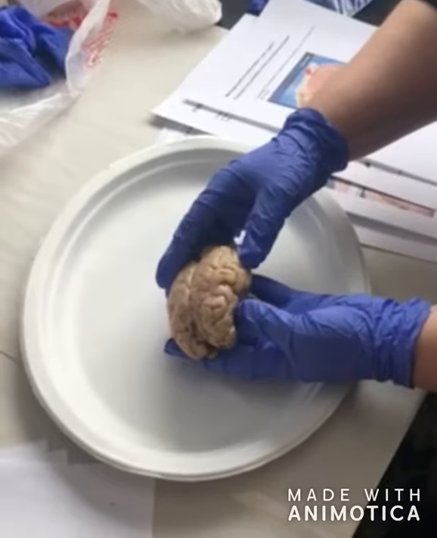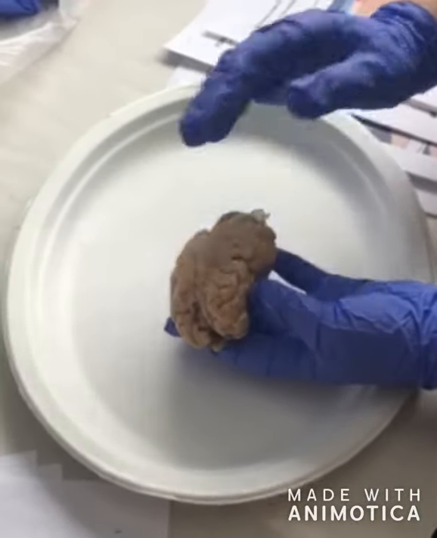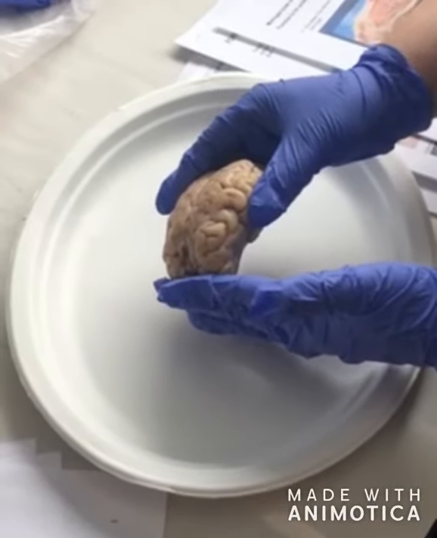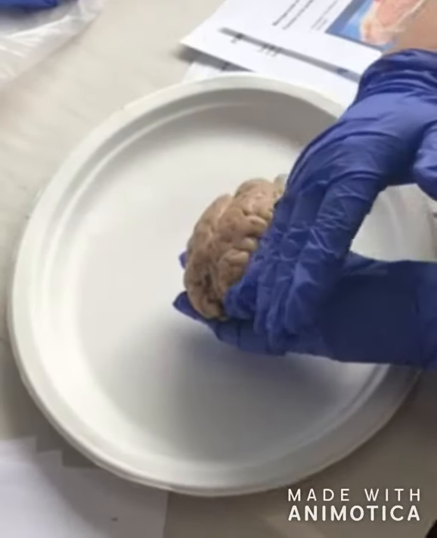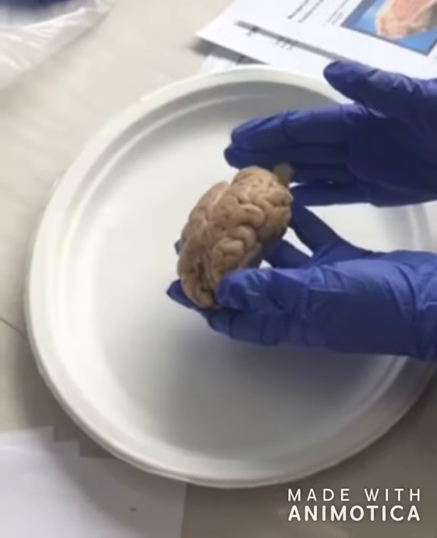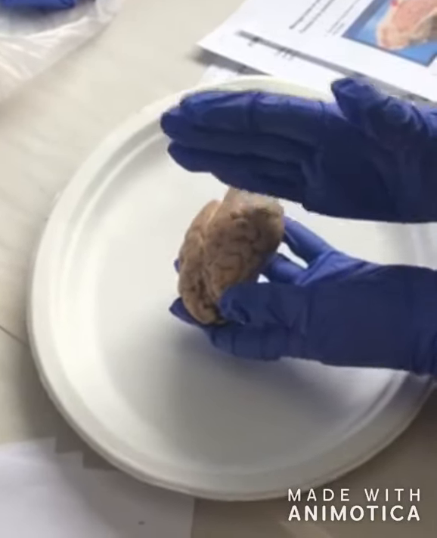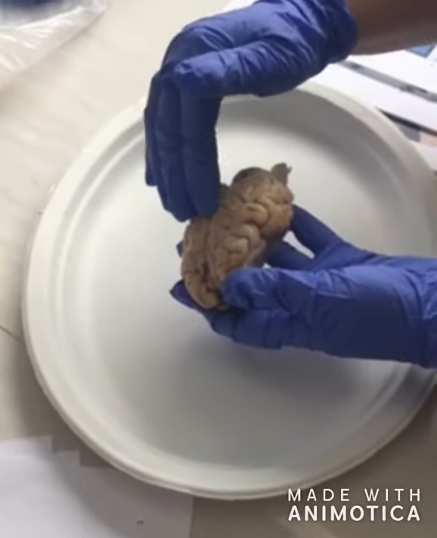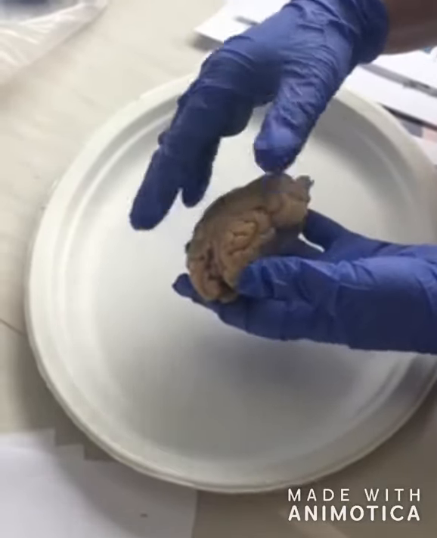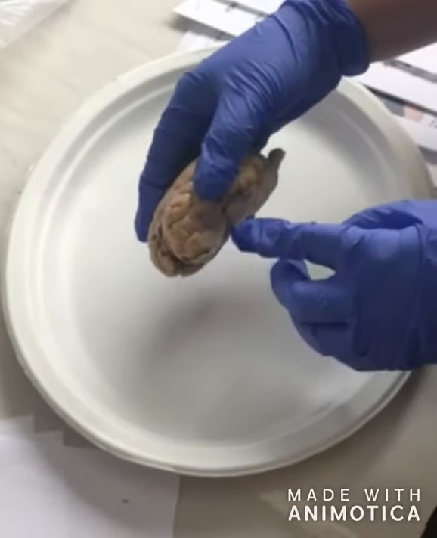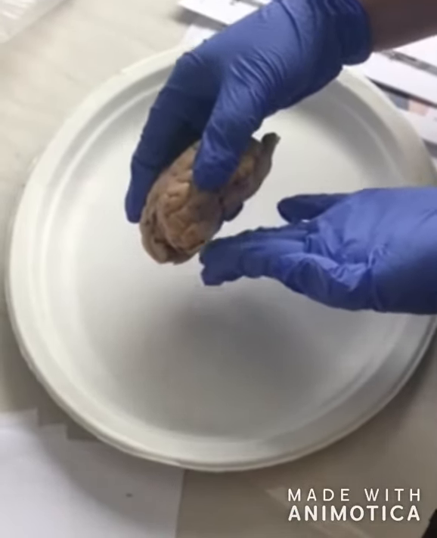So these are the directions of the brain. The anterior, on the horizontal axis, is going to be the front of the brain. The posterior is also on the horizontal axis, in the back. Superior is going to be on the vertical axis, located above or on the top. And the inferior is on the vertical axis, located below or on the bottom.